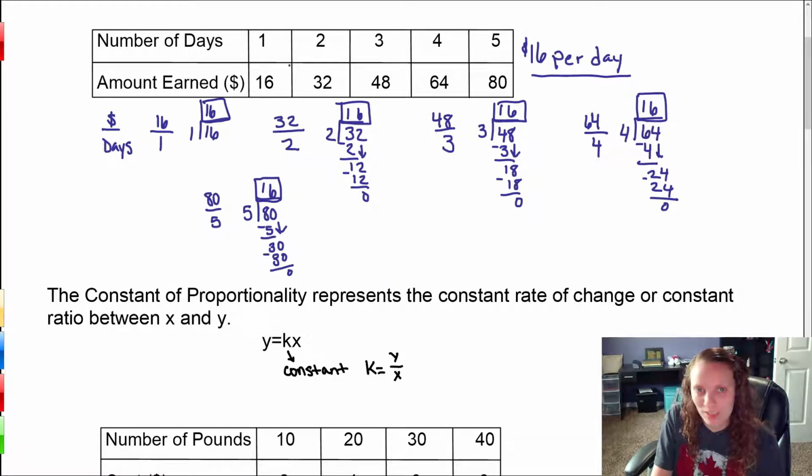Now, let's say one of these numbers is different, let's say that this 16 actually started off as 8. Well, this first rate of change would have been 8 divided by 1, which is 8. And then the rest of them, when we divide, we would have gotten 16. So since that 8 would have made it inconsistent, this would not have been a constant rate of change.